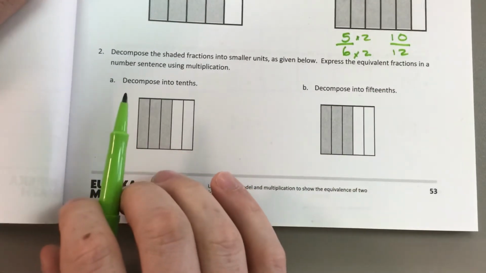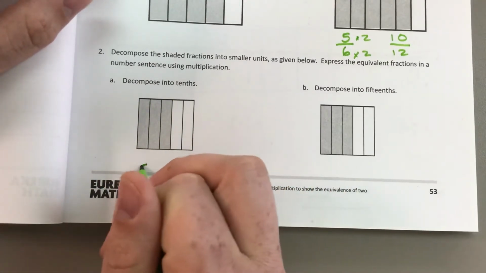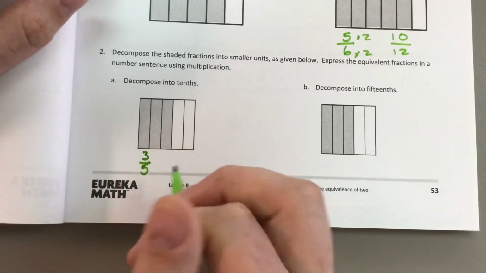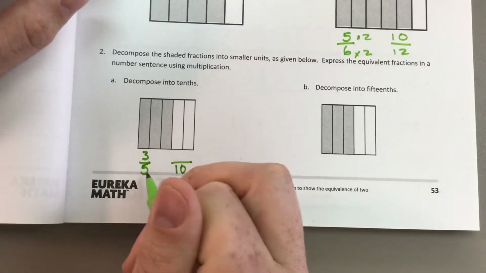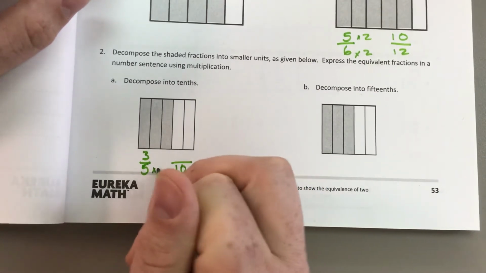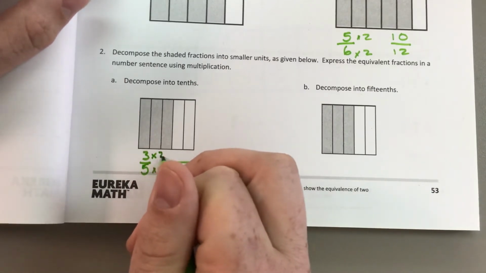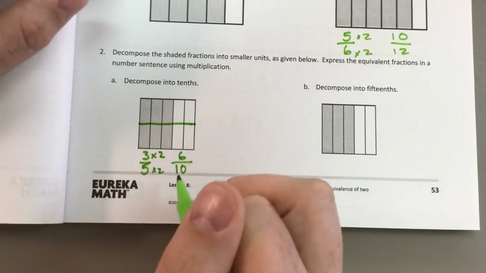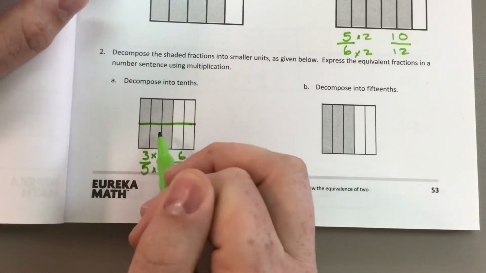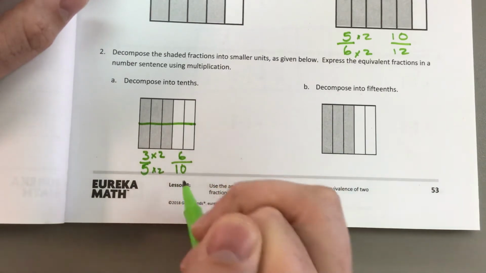In a problem like below, it's going to ask us to decompose into the given amount. So right now I have 1, 2, 3, 4, 5. I have a denominator of 5 with 3 shaded. And it wants me to decompose into tenths. How do I get from 5 to 10? Well, I'd have to multiply by 2. And if I multiplied by 2 down here, I'm going to have to multiply my numerator by 2, which would equal 6/10. And when I draw a line to make it into tenths, I will count 1, 2, 3, 4, 5, 6 shaded, 6, 7, 8, 9, 10, 10 total pieces.